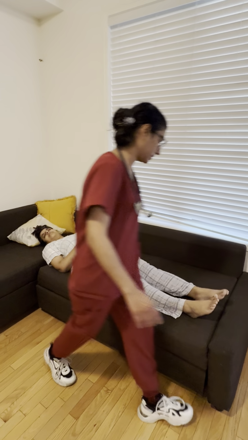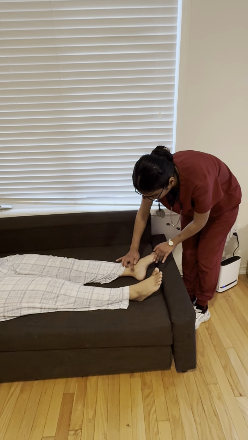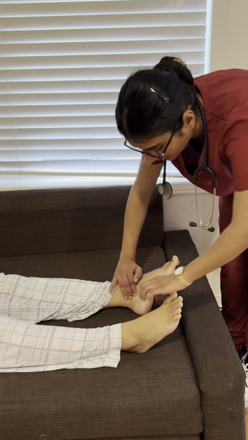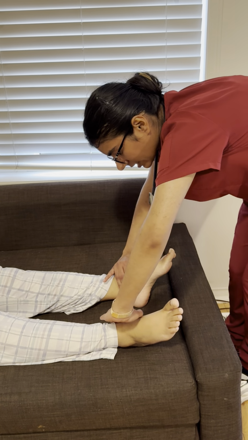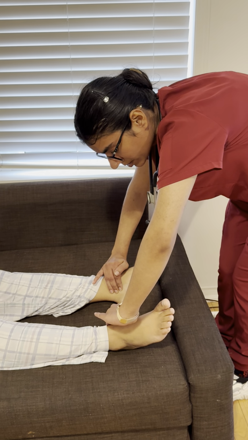Now I'm going to check the posterior tibial pulse. It's just distal to the medial malleolus. And I'm going to check on both the sides. It's palpable, +2 and regular.